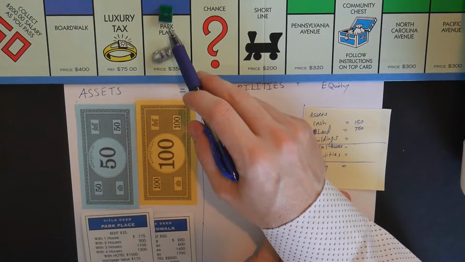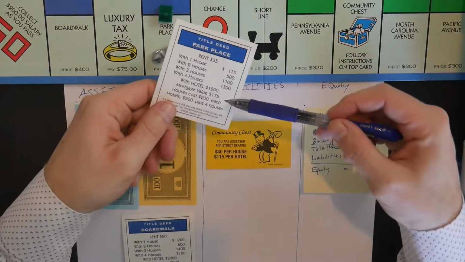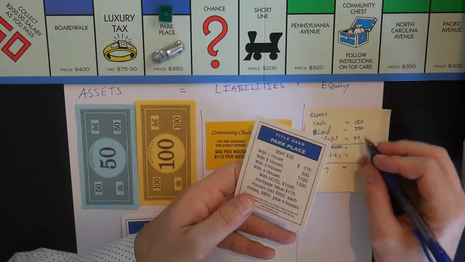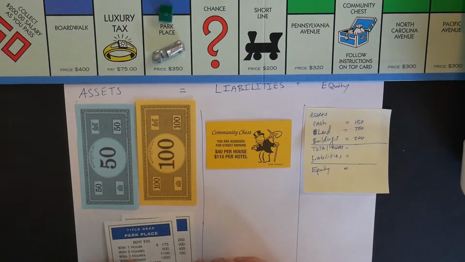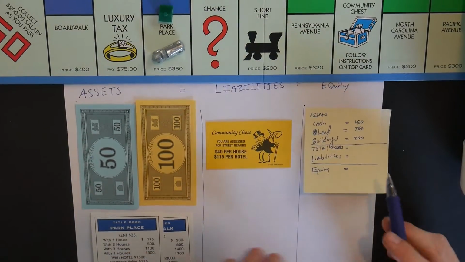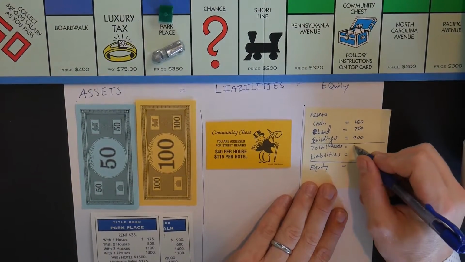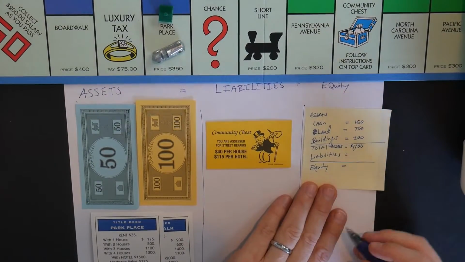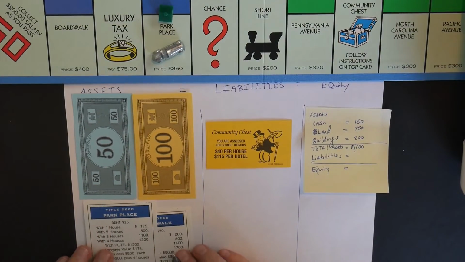Park Place has this house on it, and we had to spend $200 on a house. That's the only house that we have on the board, so we're going to put that here. Those are our assets, and whenever we do the math, we're going to notice that this adds up to $1,100. Pretty good. We've accumulated a lot.